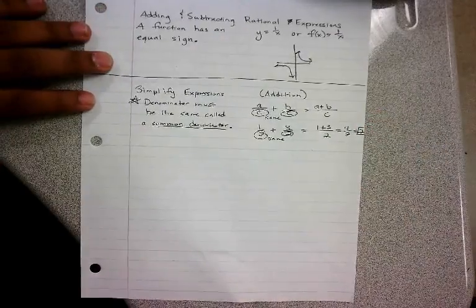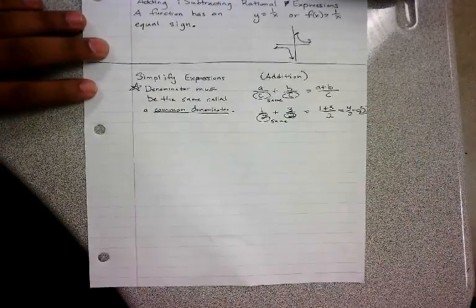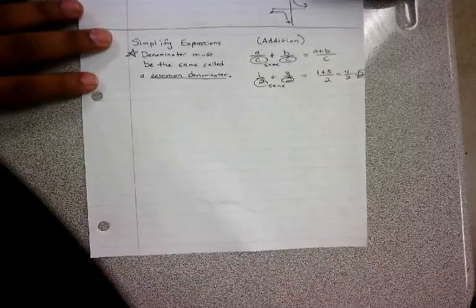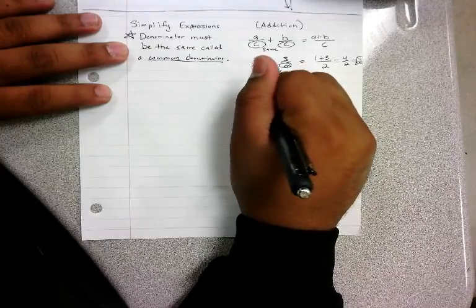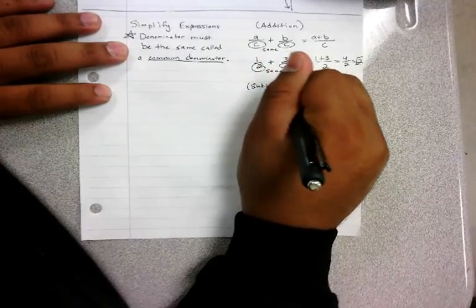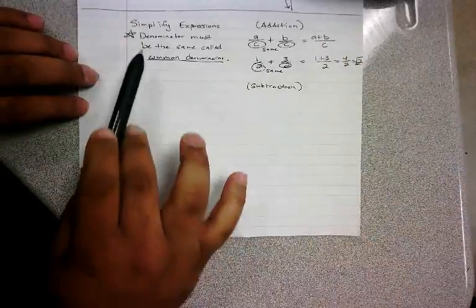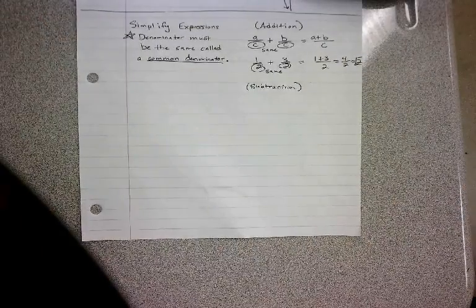All right, if we're talking about subtraction, the rule stays the same. Your denominator has to be the same. It stays the same. The only thing that changes is the sign.